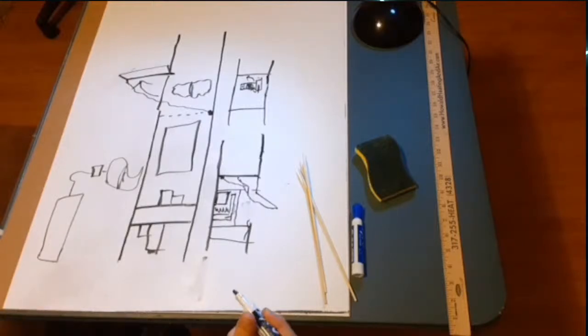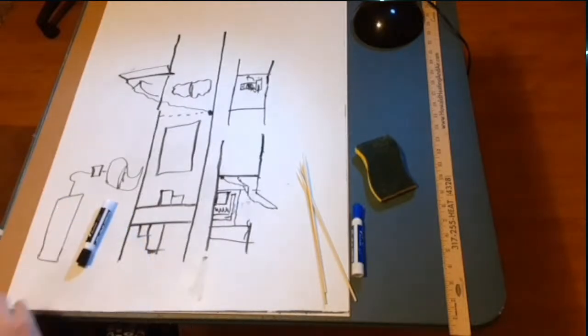I don't know, how big of a parachute should I have? I'm going to Google it. How big of a parachute should a model rocket have? Because it's a pretty big rocket.